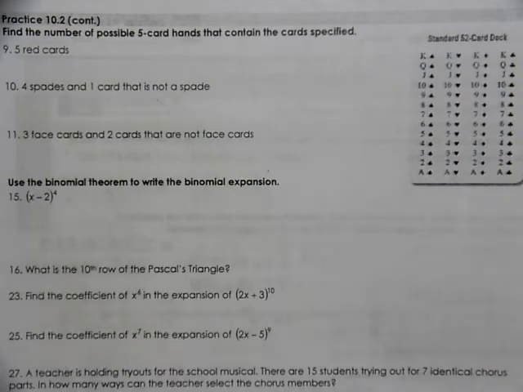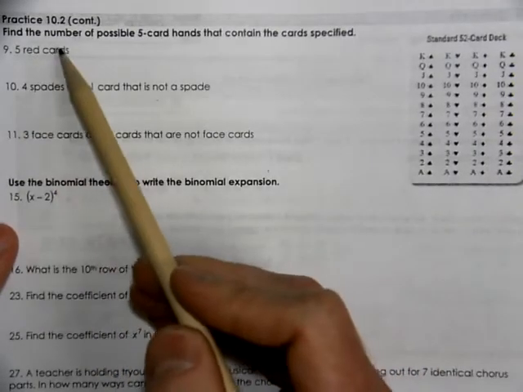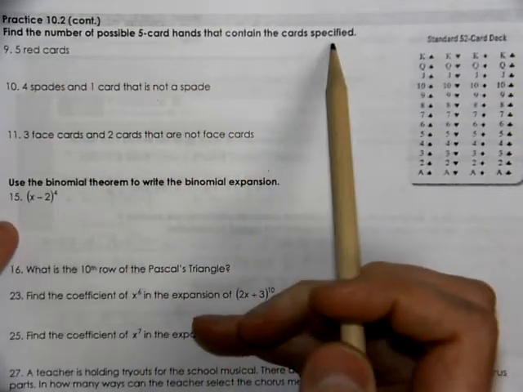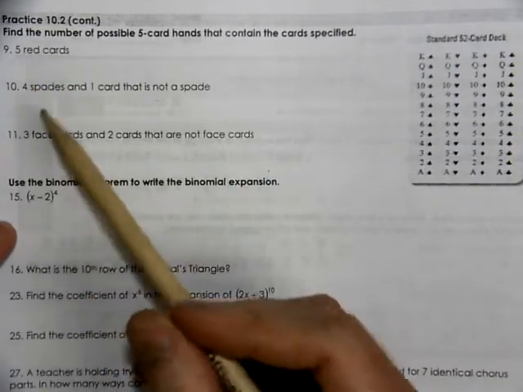Review for Chapter 10, day number 1. This is the second page for day number 1. We're going to find the number of possible 5 card hands that contain 5 red cards.